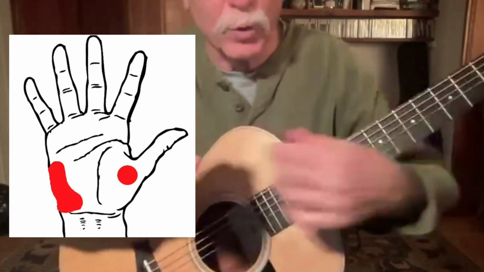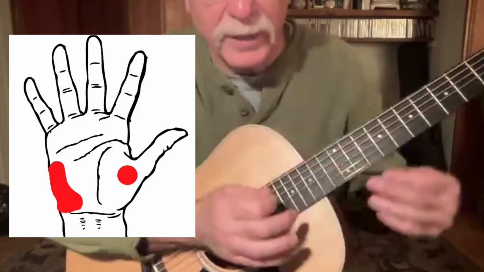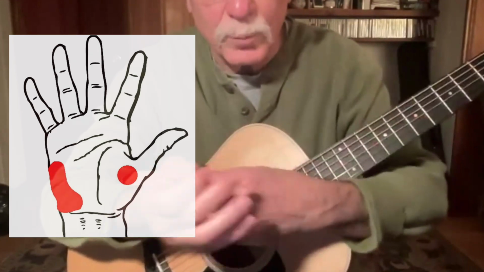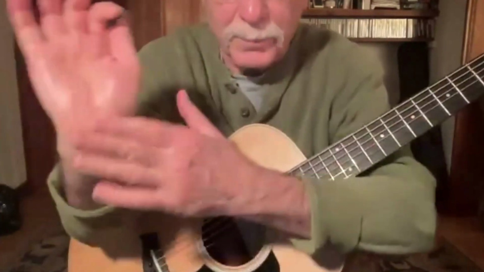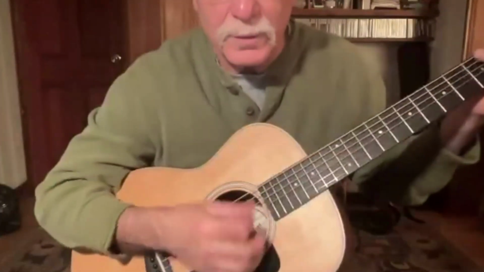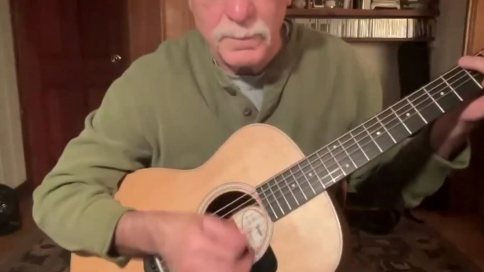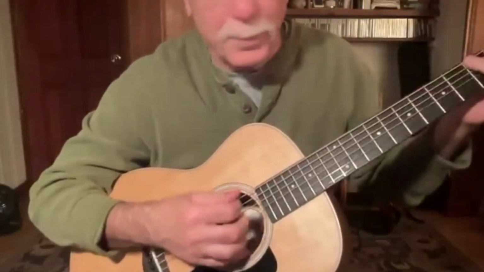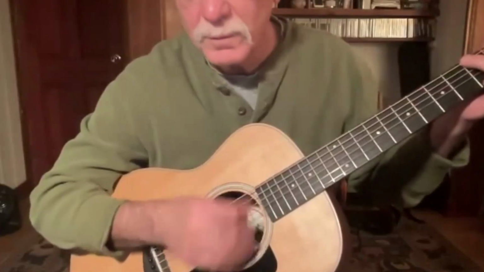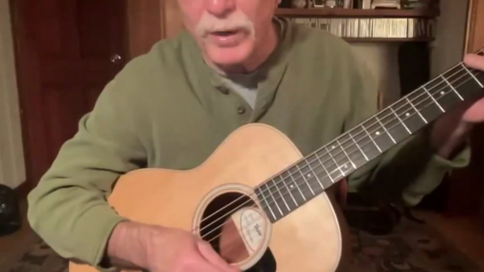What I'm doing is deadening the strings with my upper hand or even my wrist. So it gives me more of a percussive sound. You notice I stopped the ringing.